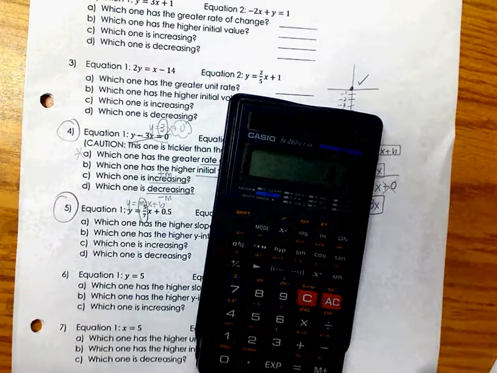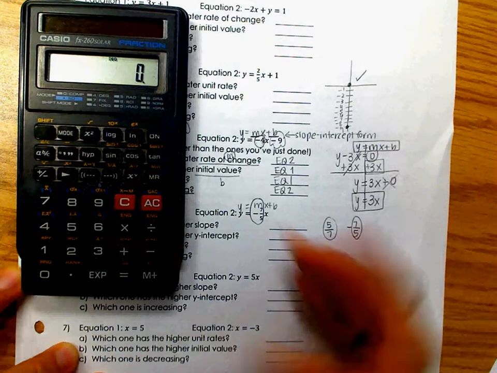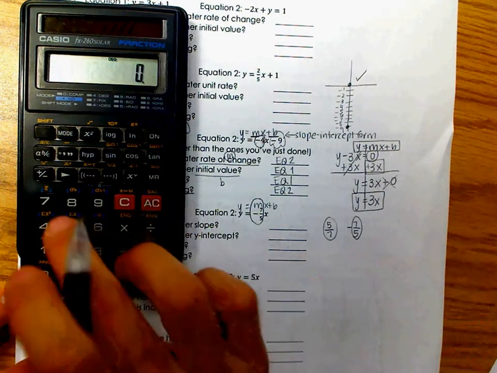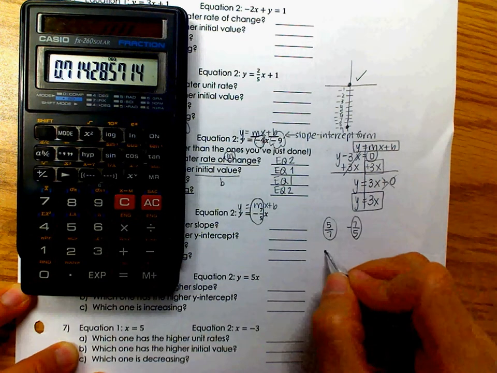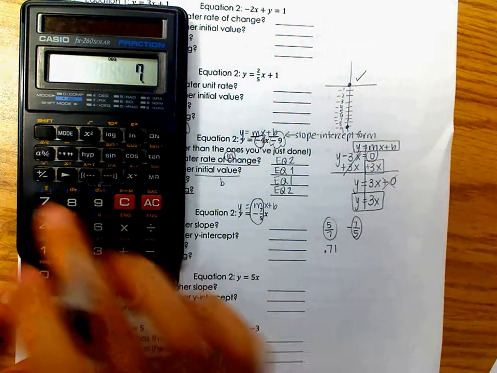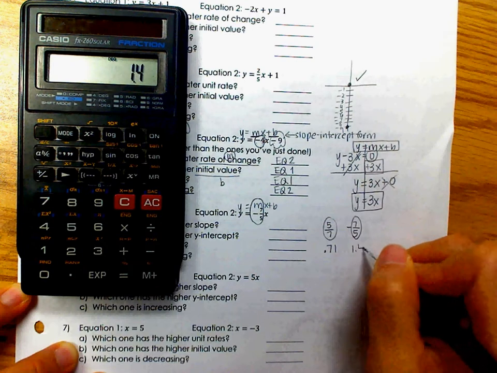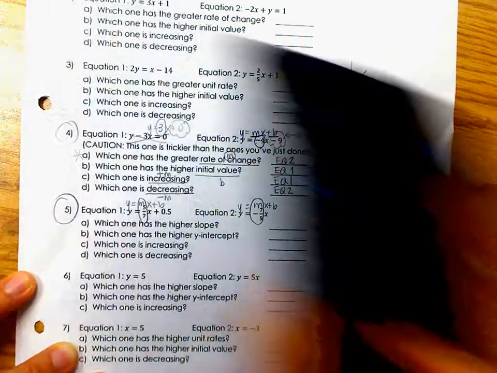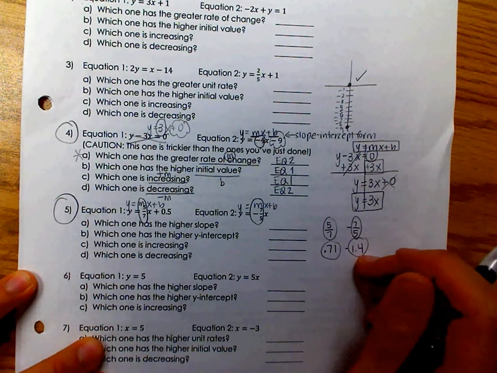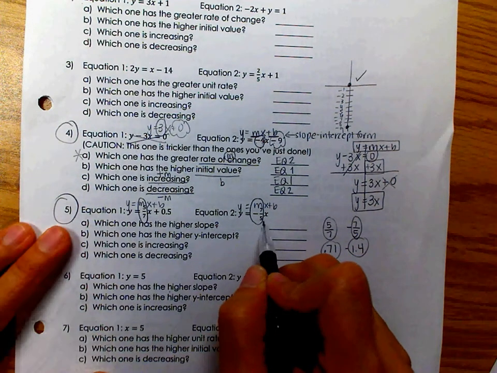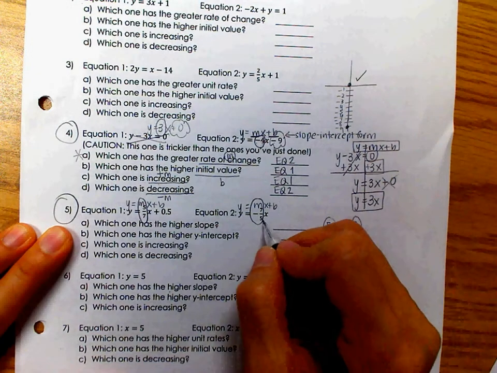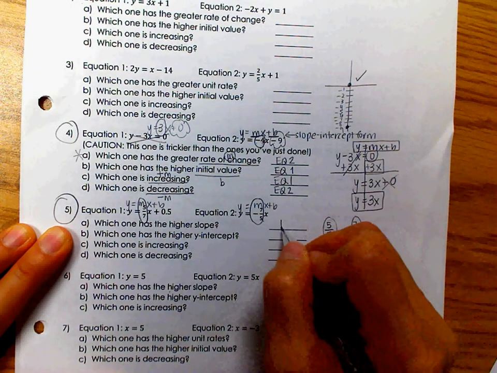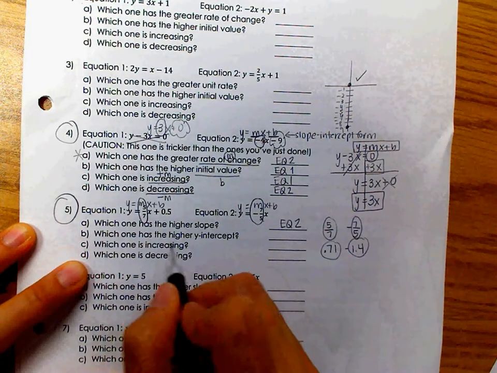Okay, so let's look at 5 divided by 7. 5 divided by 7 is like 0.71. And then 7 divided by 5 is 1.4. Yes, this is negative, but look at the number itself. Which one's a higher number? It's the 7 over 5. So over here, this one has a higher slope. So it's going to be equation 2.